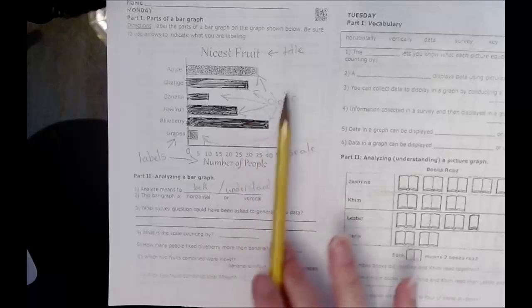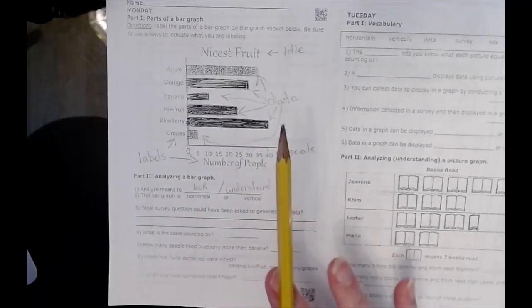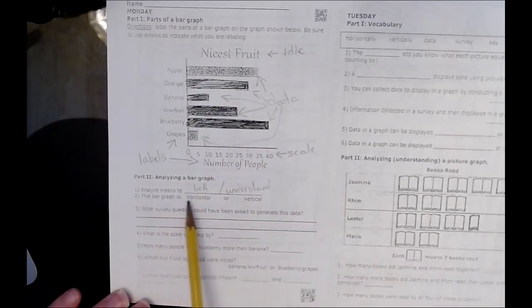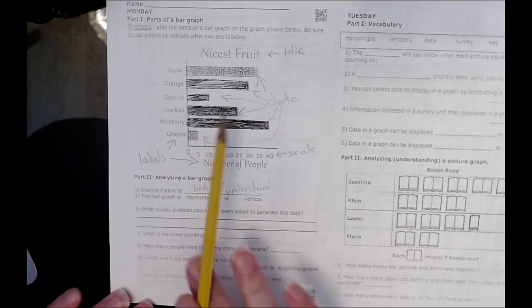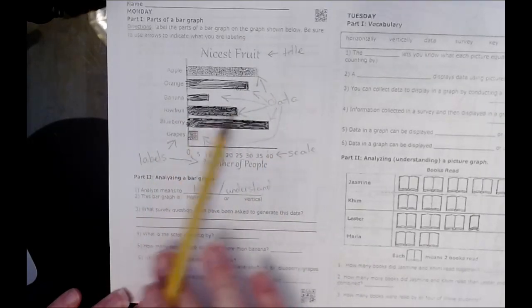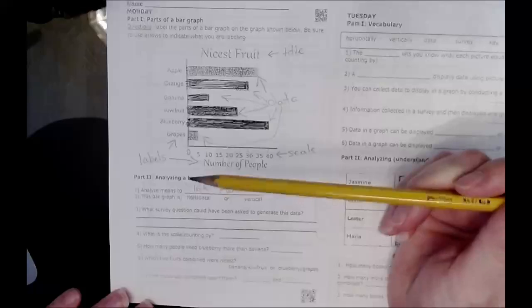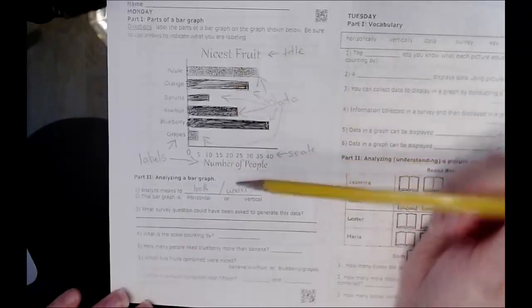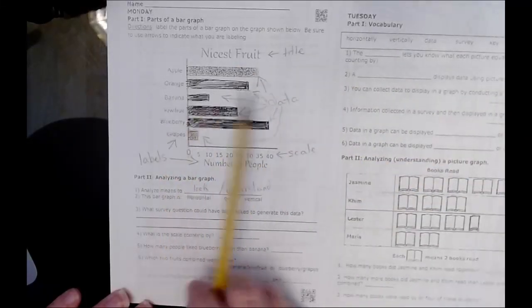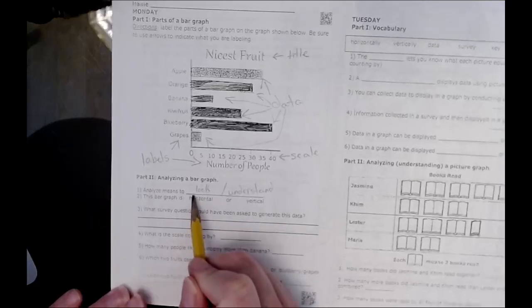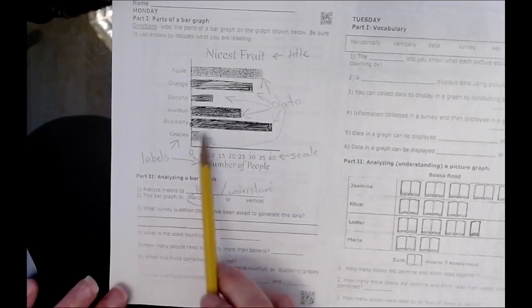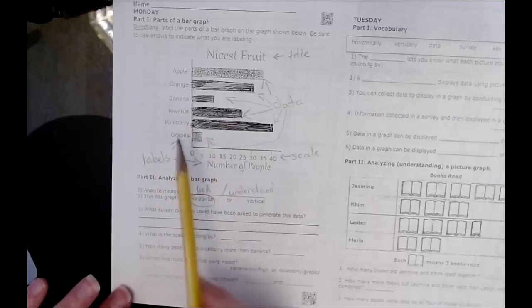This specific bar graph, it says this bar graph is horizontal or vertical. This specific one is horizontal. In class, we've done a lot of vertical, which is up and down. Horizontal, this one's going side by side. So if your student says horizontal, ask them how they know. And you want them to say that horizontal goes across and vertical goes up and down.